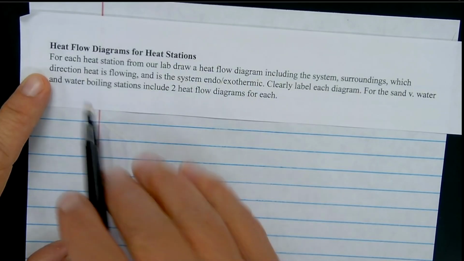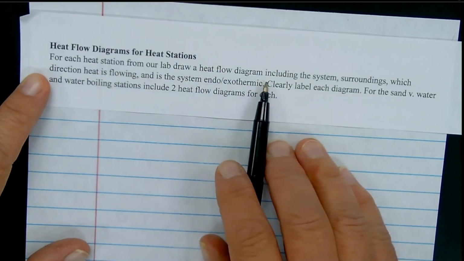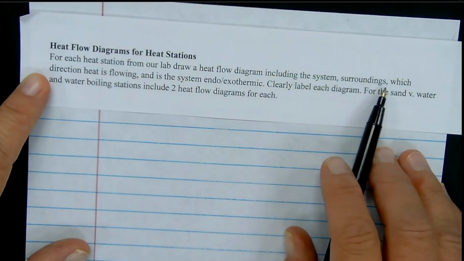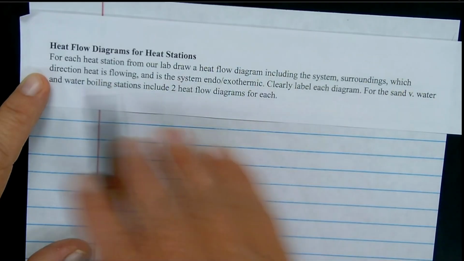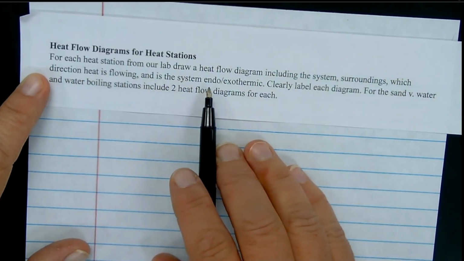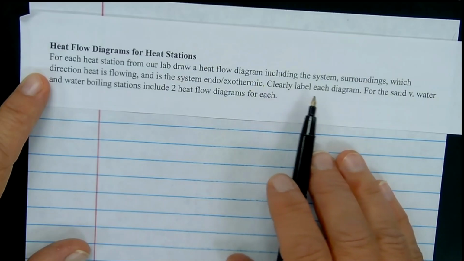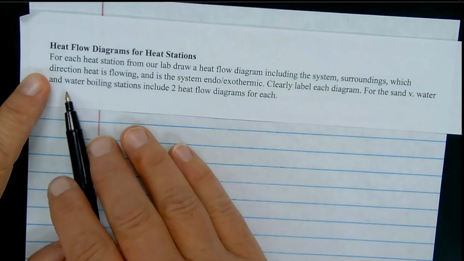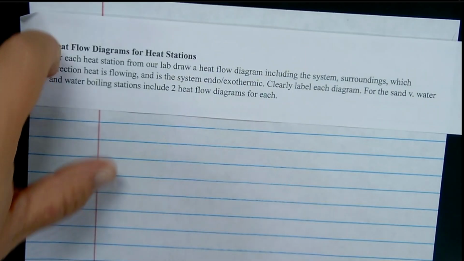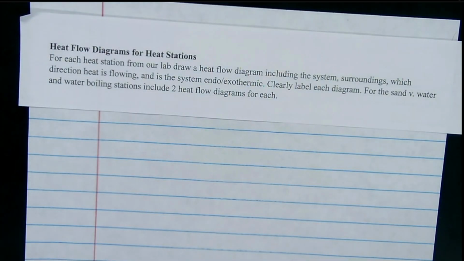has multiple ones. So it says for each heat station from our lab, draw a heat flow diagram including the system and surroundings, which direction heat is flowing, and if the system is endothermic or exothermic. Clearly label each diagram. For the sand versus water and water boiling stations, include 2 heat flow diagrams for each. And I'm going to show you the sand versus water. And just to give you a hint, for the water boiling, it would be between the hot plate and the beaker, and then the beaker and the water. Okay? All right, here we go.